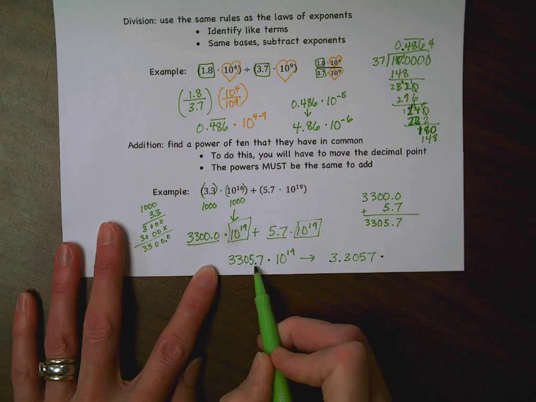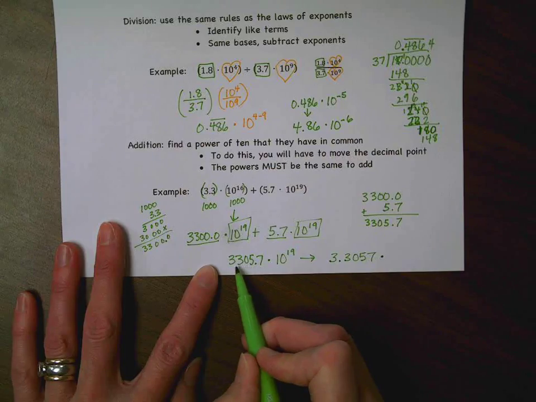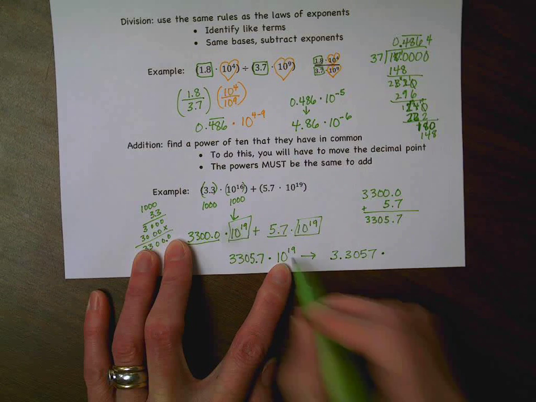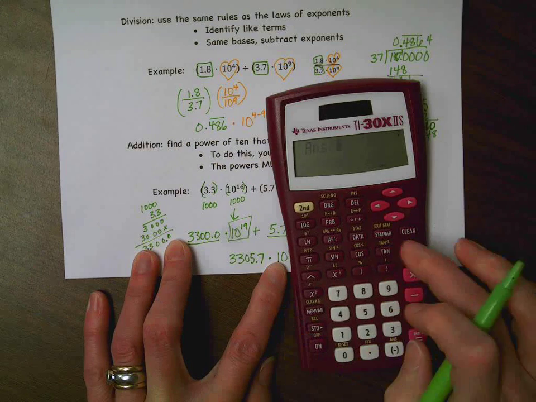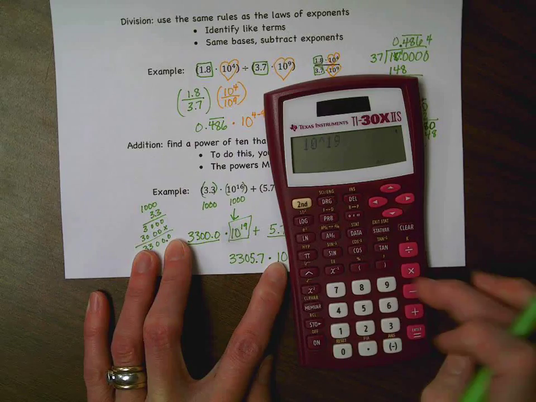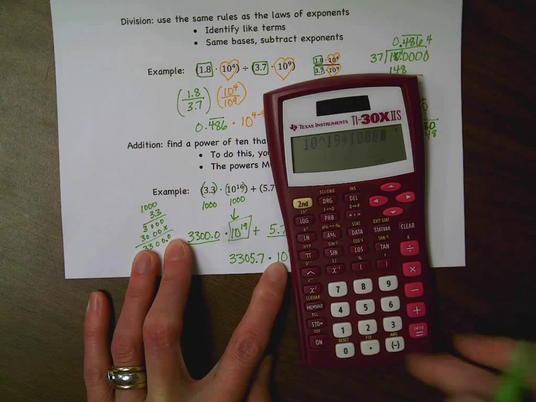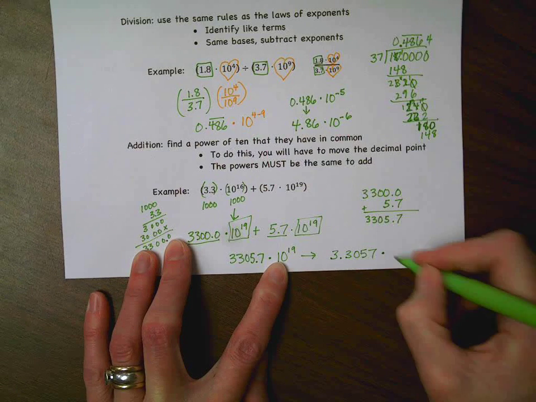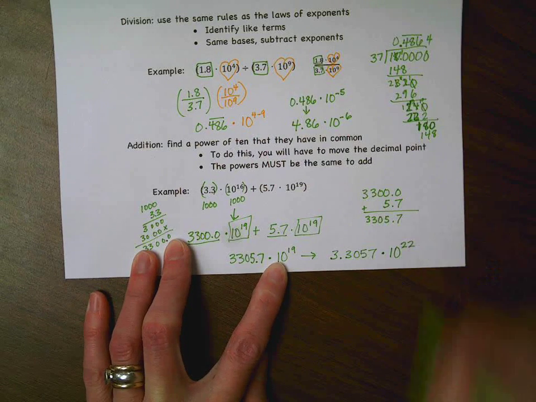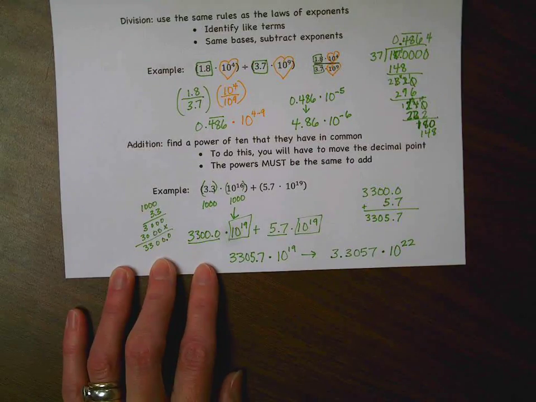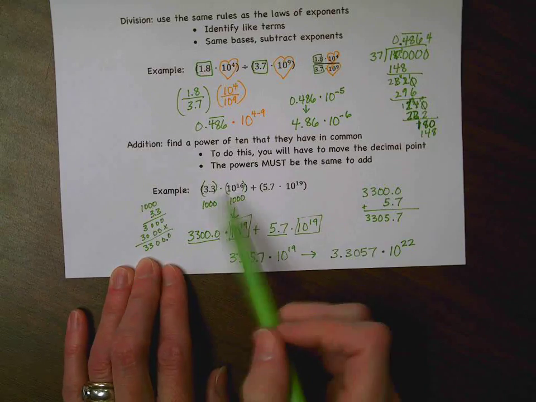Okay, so now it has a leading digit, but what did we do? We multiplied it by, count them with me, 10, 100, 1,000. So we have to take 1,000 to this guy. So if you have 10 to the 19th, let's show it on the calculator, 10 to the 19th times 1,000, you get 10 to the 22nd. So we need to say times 10 to the 22nd. Okay? I know, it seems like a lot, and I want you to not panic.